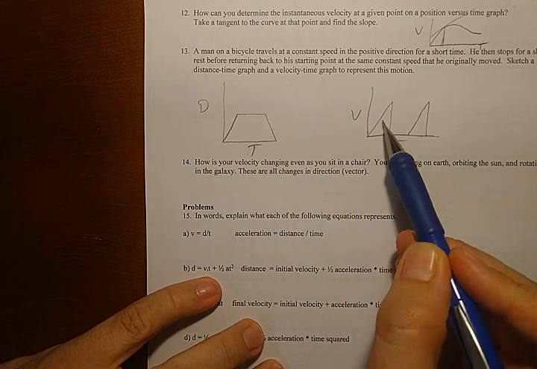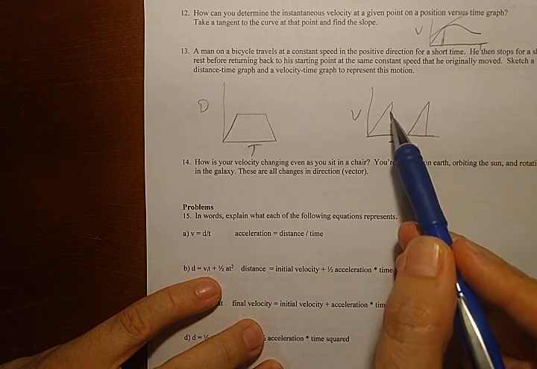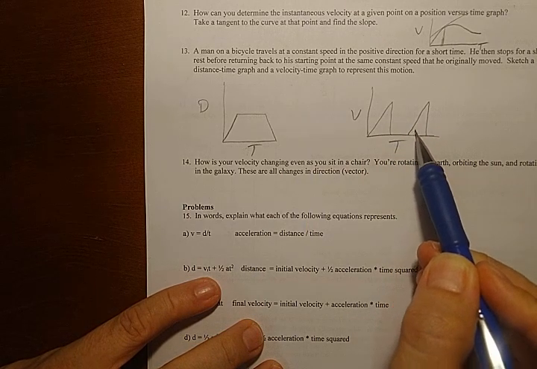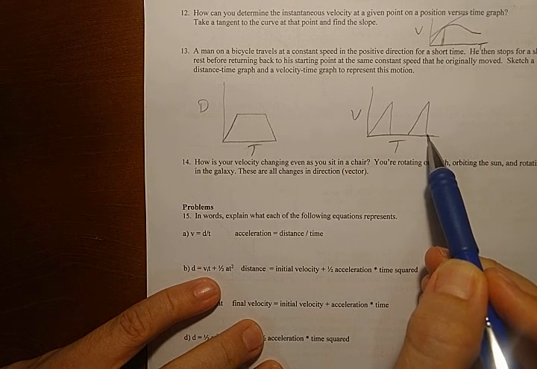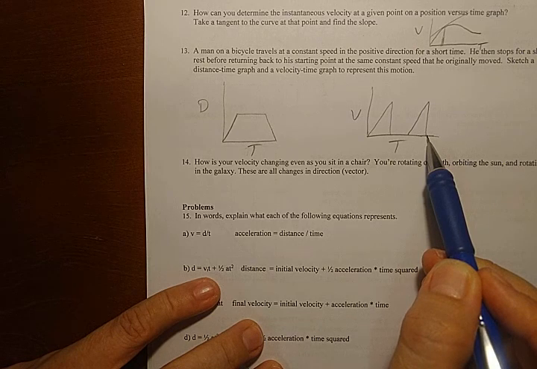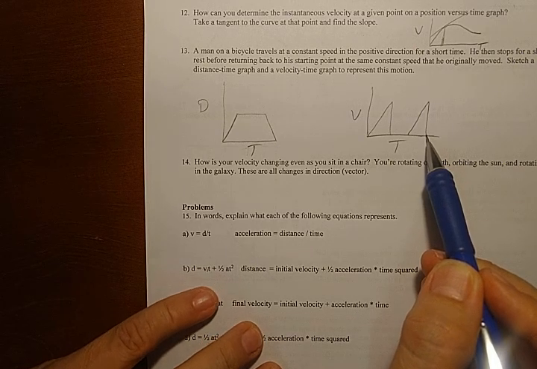So his velocity increased, and then he stopped, right? So he came to a pretty quick halt, and his velocity for a while in the middle was 0. And then it increased, and then he came to a stop again. So it decreased real quick, I assume, and it went back to 0 as he arrived back at the origin point.